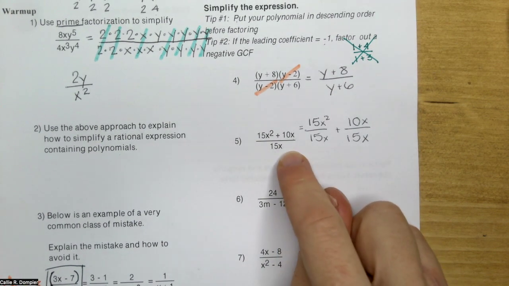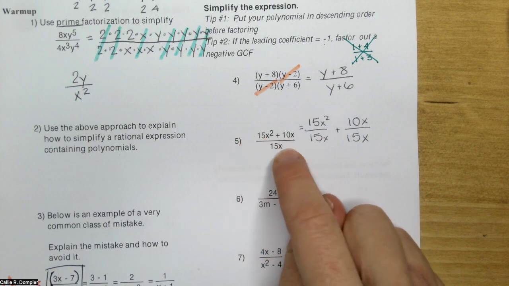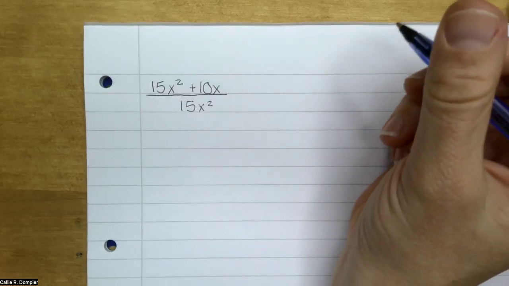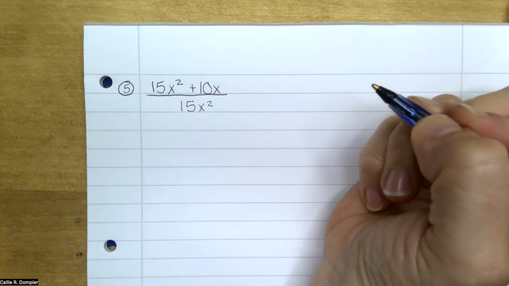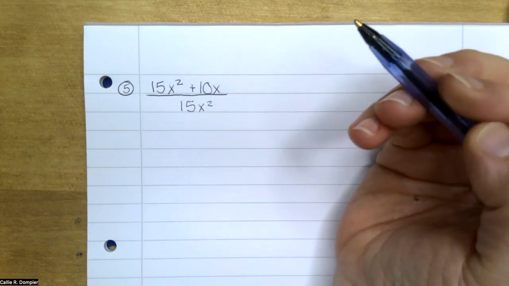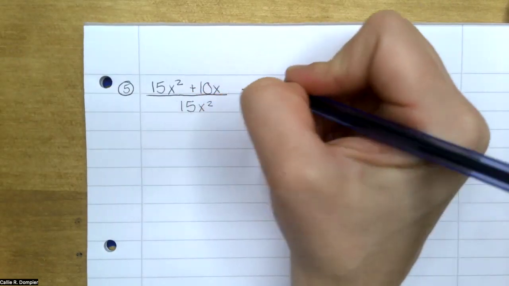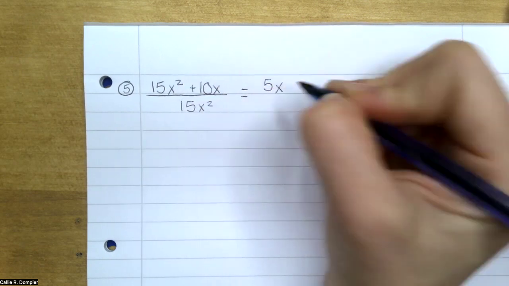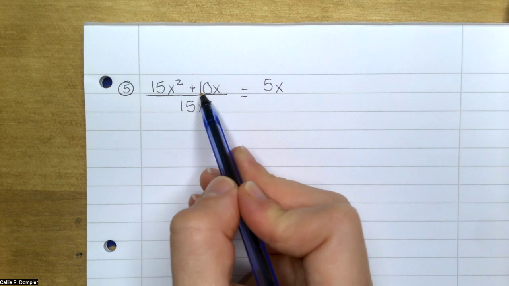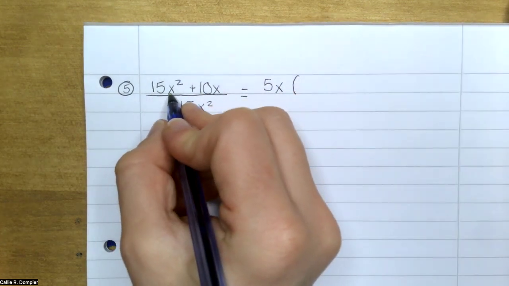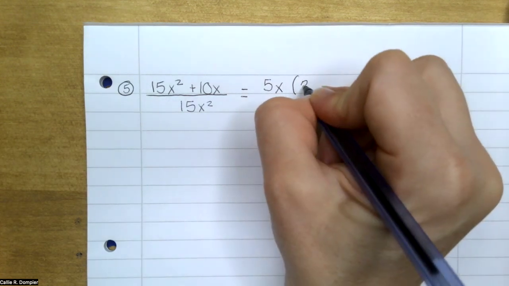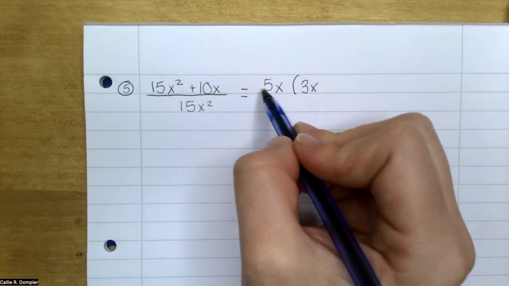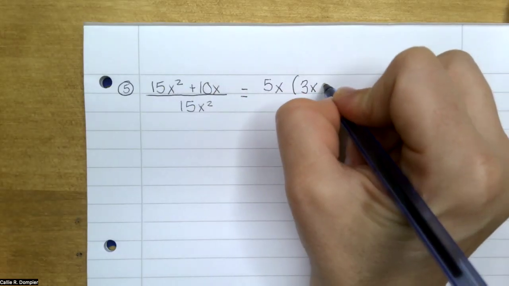You can do it like that. Or you can try to factor terms out of the top and the bottom. All right. So we're going to simplify by factoring. Here I have copied it down so that I have a little bit more space. 15x squared plus 10x. What do both of those have in common? You can divide both 15 and 10 by 5. And then x squared and x, you can factor out an x. So I'm going to factor out a 5x from the top. 15x squared divided by 5x is 3x, right? And then 10x divided by 5x is 2.